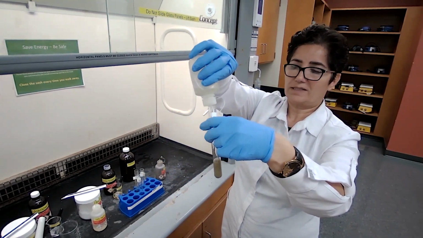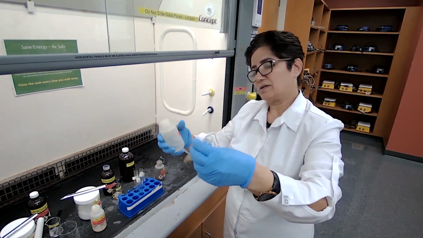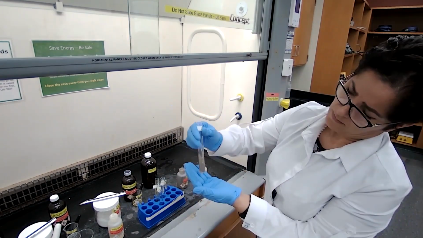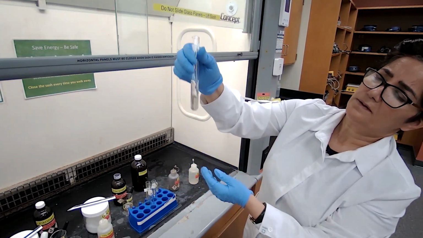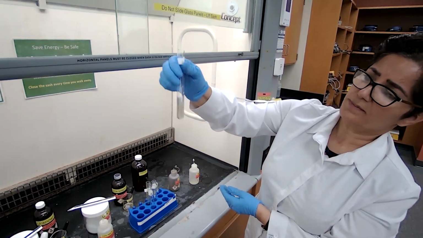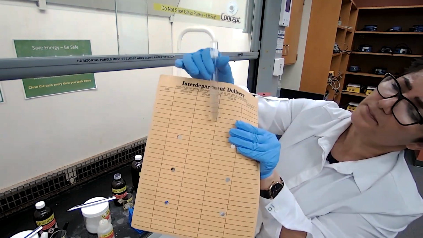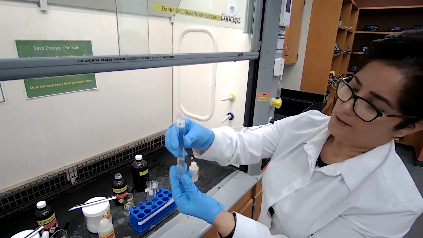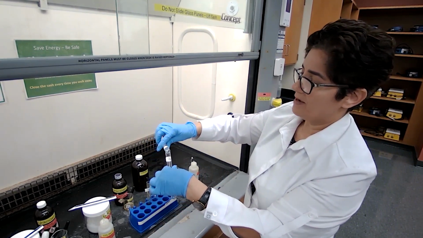As much as it takes, we have to add enough until the solution turns clear. Almost clear. Just maybe a couple more drops. The precipitate is almost gone. I have the Tollens reagent, and I'm going to divide it in half.